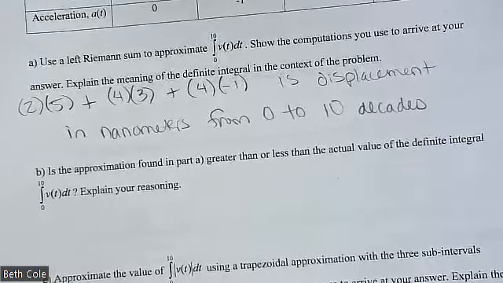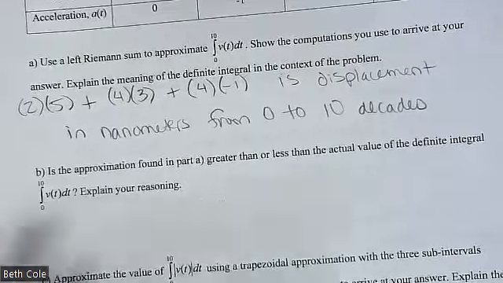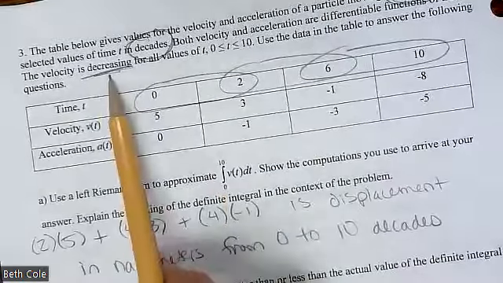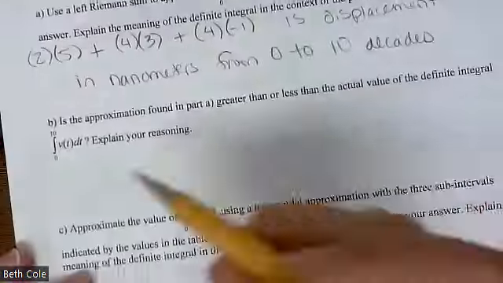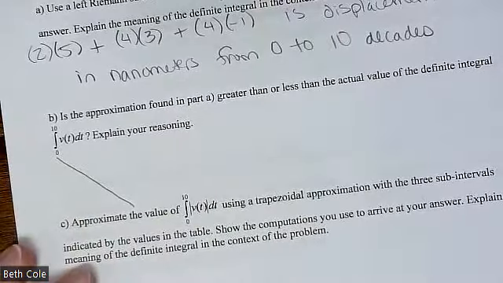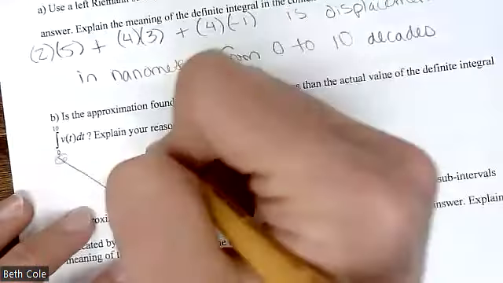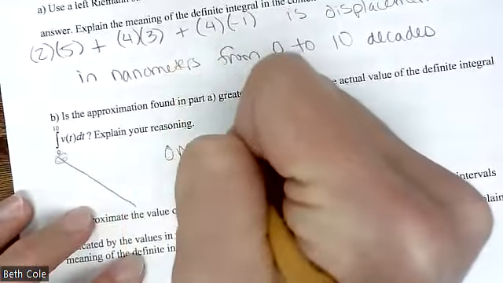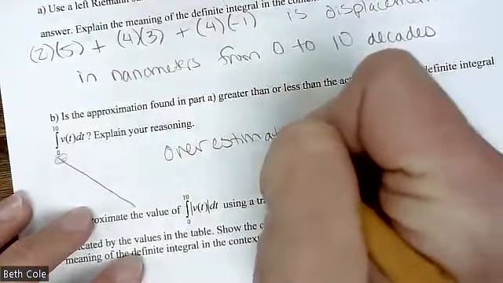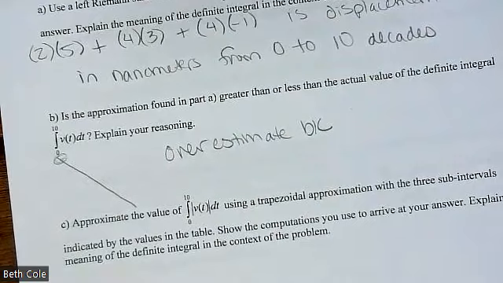Is that approximation greater than or less than? So is it an over or underestimate of the actual value? Now we said velocity is what? Just watch. Decreasing would look like this, right? Did we do a left or a right sum? Left. Do you see how the left side is higher up? So we're going to say overestimate because, and then basically just paraphrase what I just said. Because what?